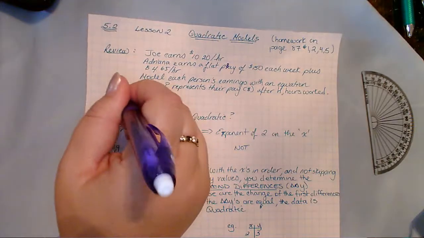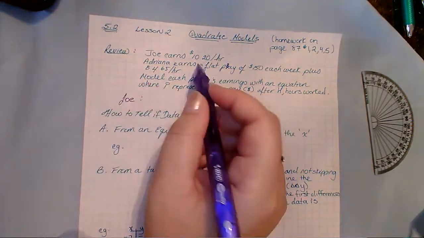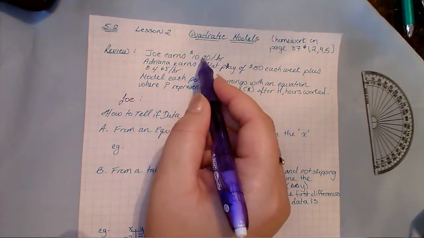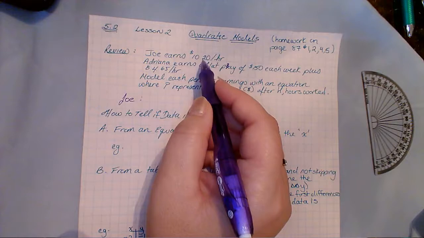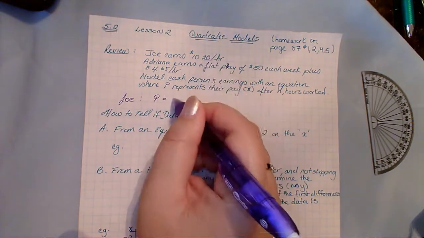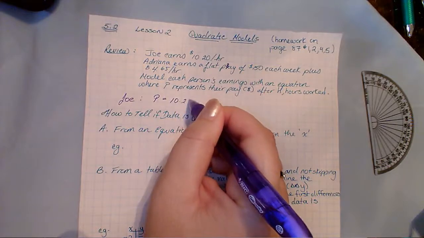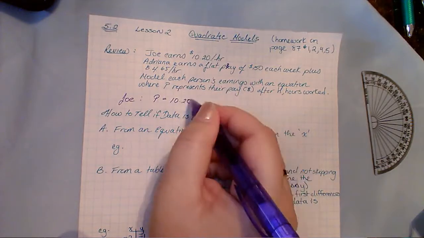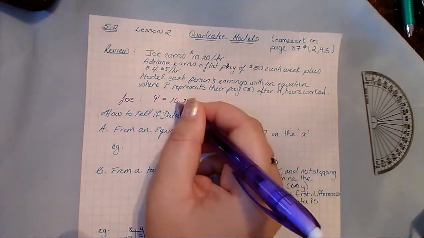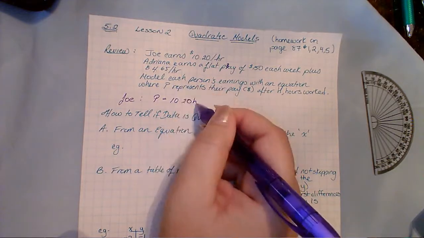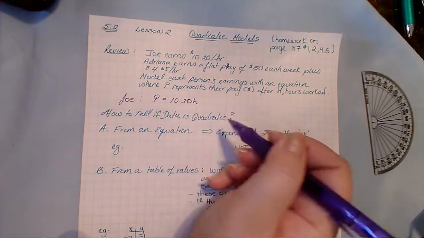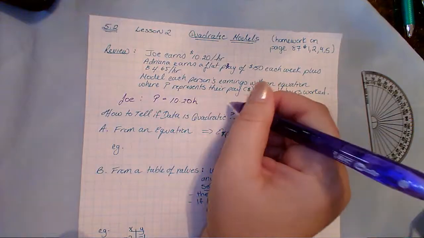So let's do Joe's first. He gets 10.20 per hour. So this "per" means that this 10.20 is the slope of the equation. So P is his pay, and that's going to equal 10.2, you can put the 0 after the 2, per hour. So the number of hours he works will get multiplied by 10.20. Now that means if he works 0 hours, he gets no pay. 10.20 times 0 is 0. So he gets no flat pay.